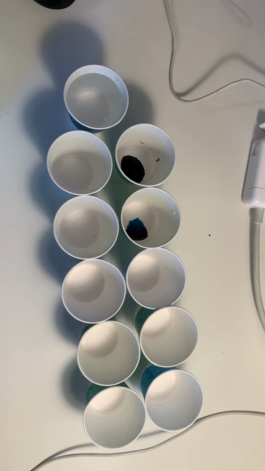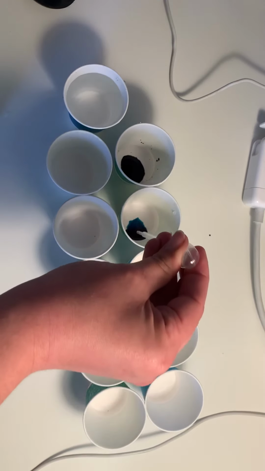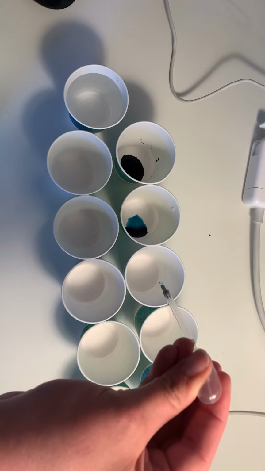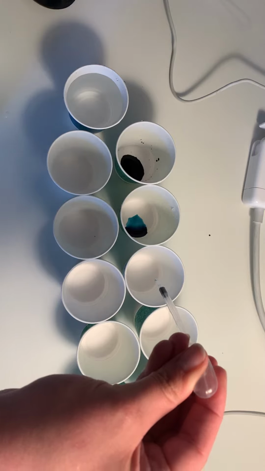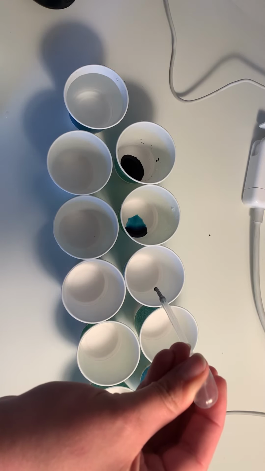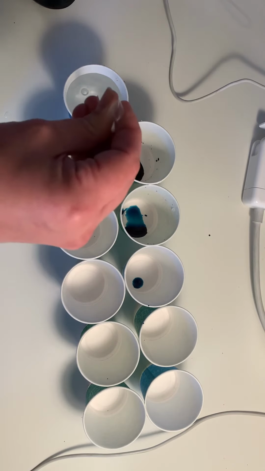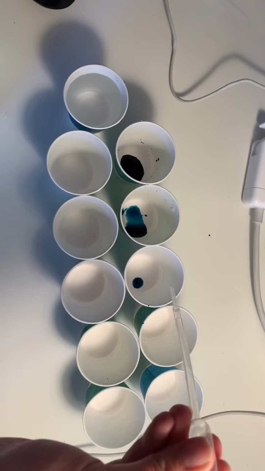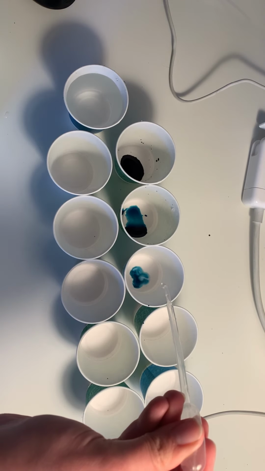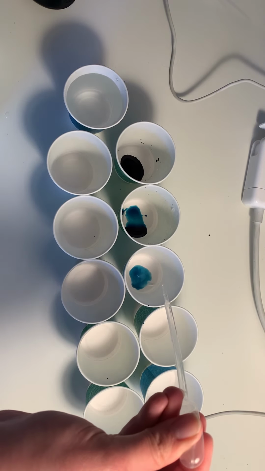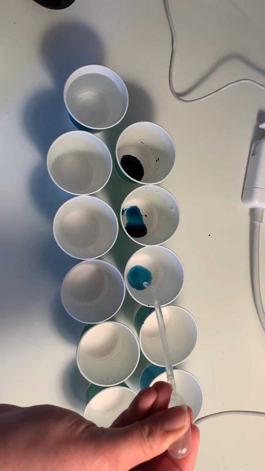Now I'm going to continue doing that over all of my solutions. So 1 drop of the coloring to 9 drops of water. 1, 2, 3, 4, 5, 6, 7, 8, 9.